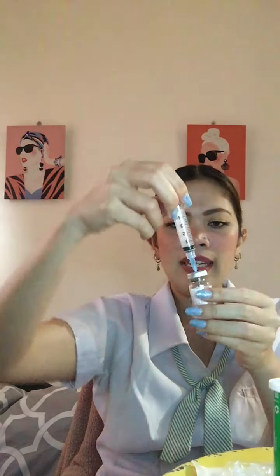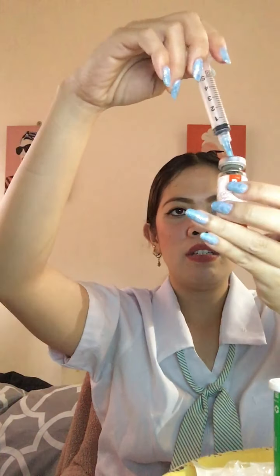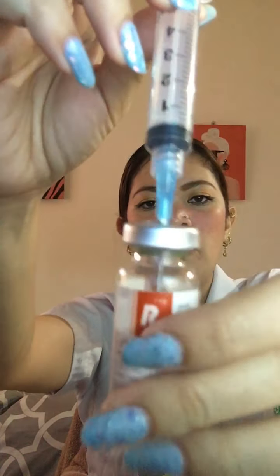And then withdraw the amount of drug required for the dosage. It has to be the required amount. For this one, see, the needle is too far from the medication.